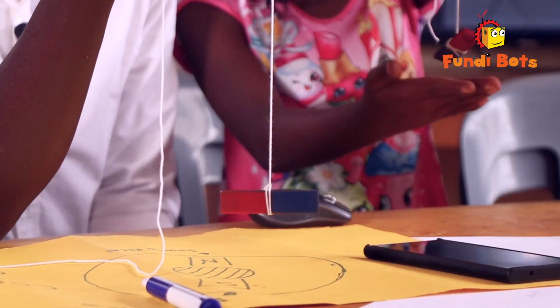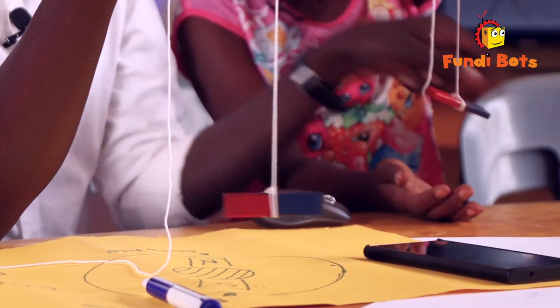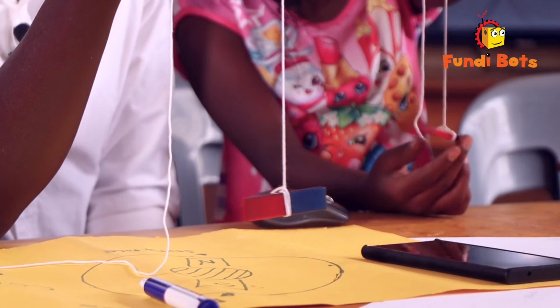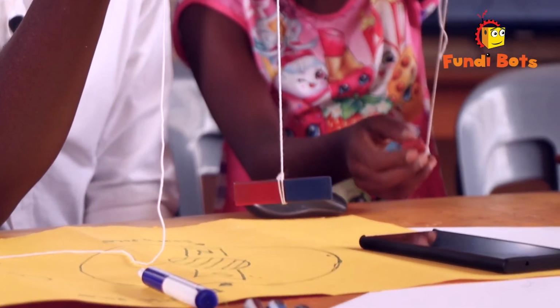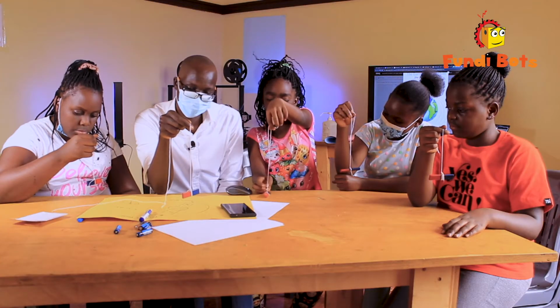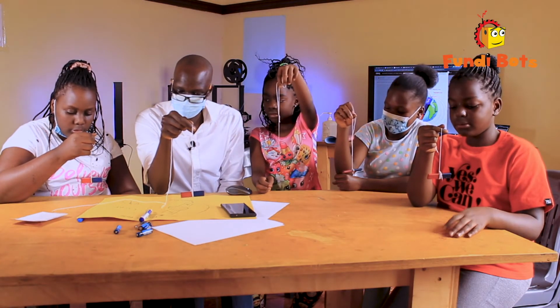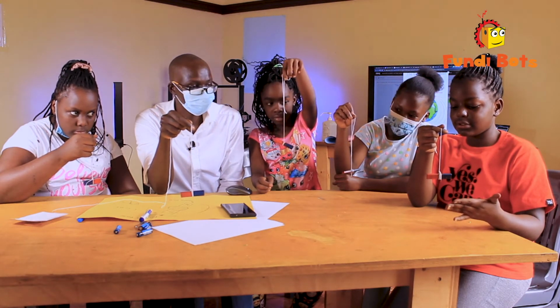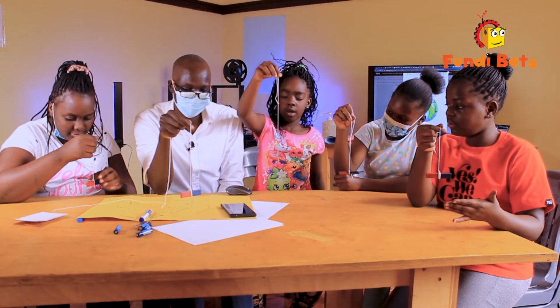Mine is going all over the place. Why are they turning around? The more you shake, the more it moves. I'm trying not to shake, but you're touching it and moving it. But look at mine, how come mine is pointing this end? Mine is upside down. I don't know why.